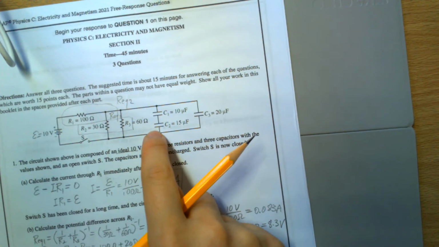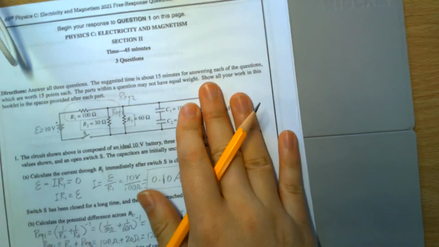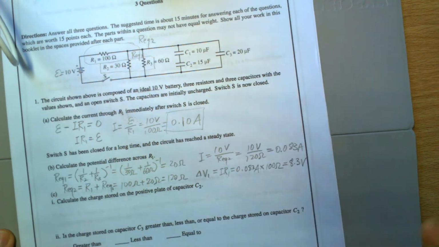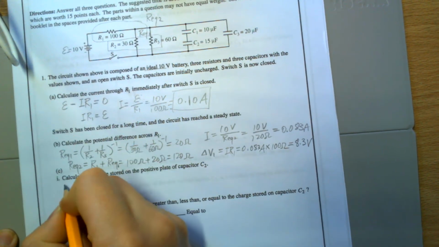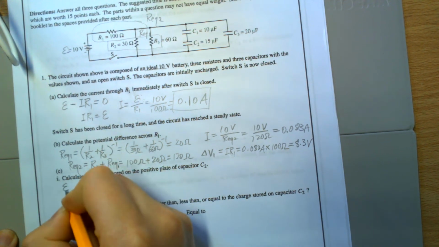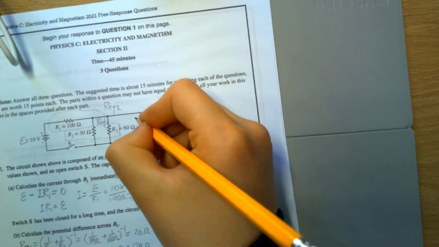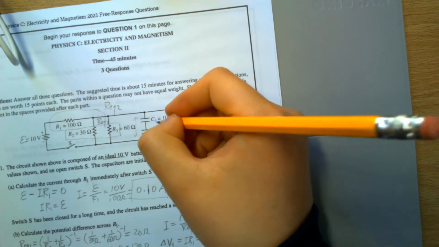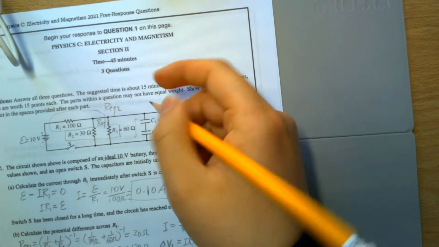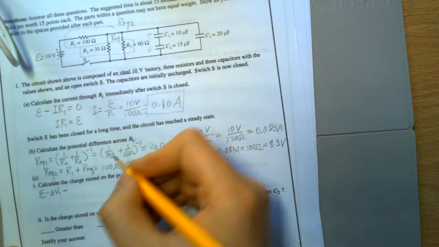So now let's take a look at C1 and C2. We know that based on the Kirchhoff loop rule, EMF minus delta V1 minus the potential difference across these two capacitors should be 0, right?